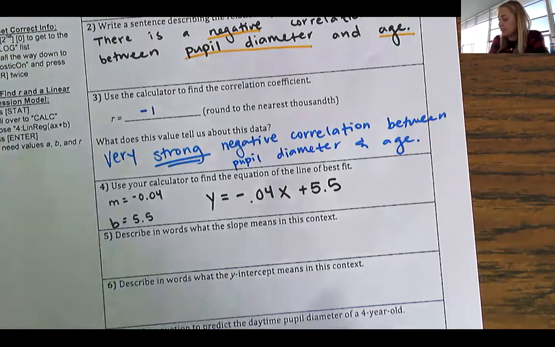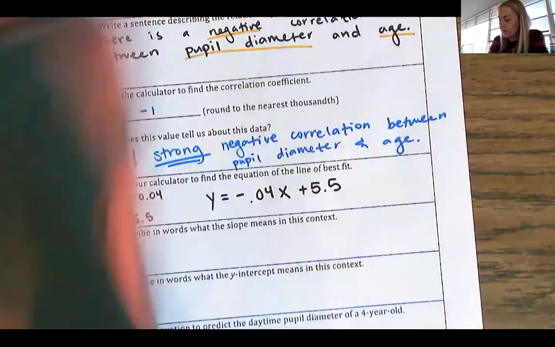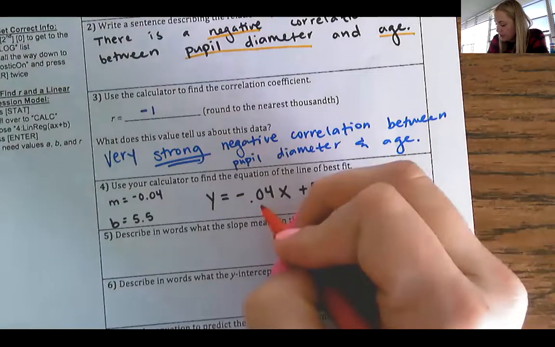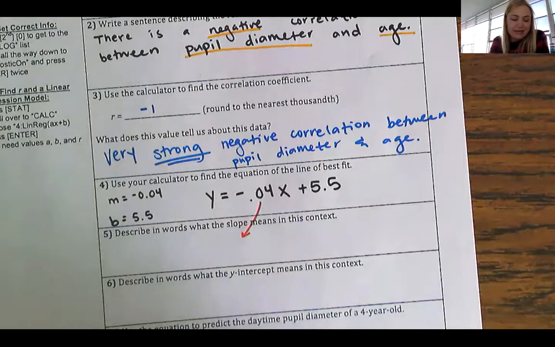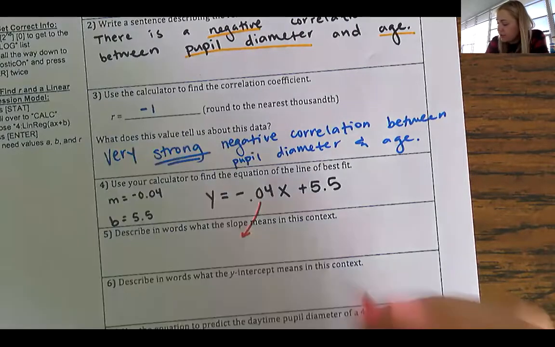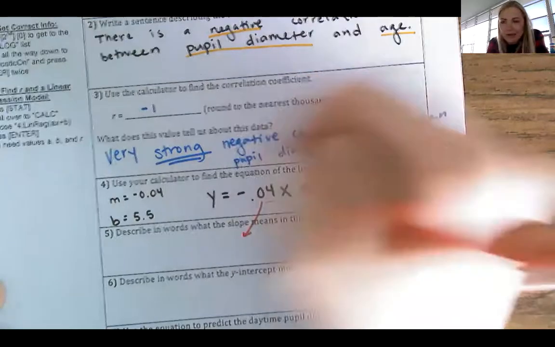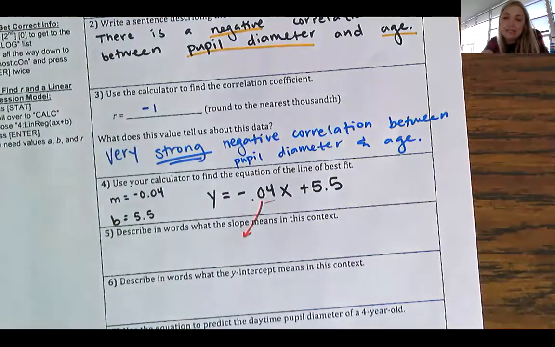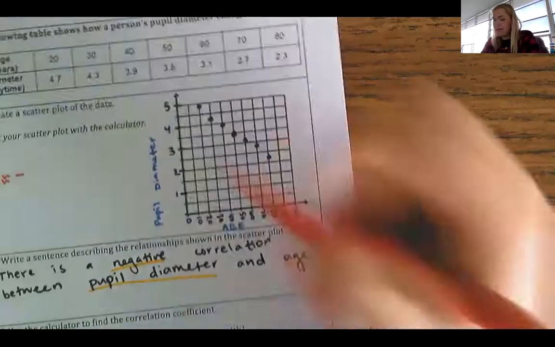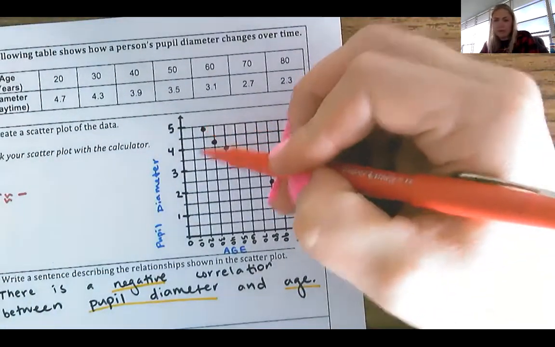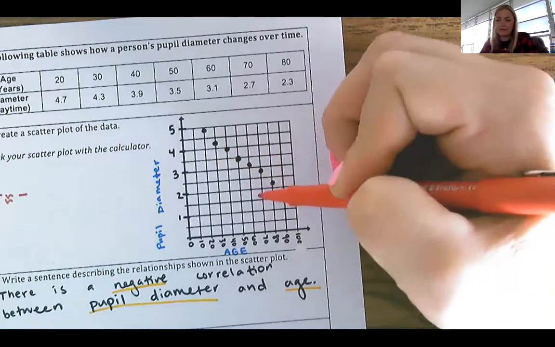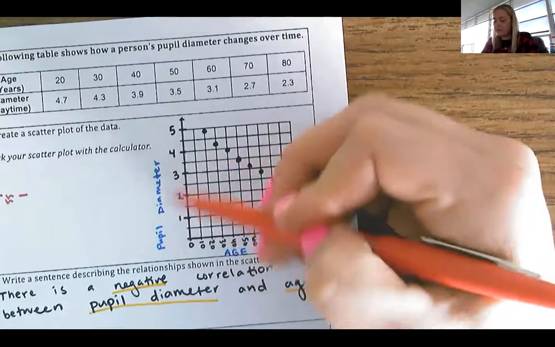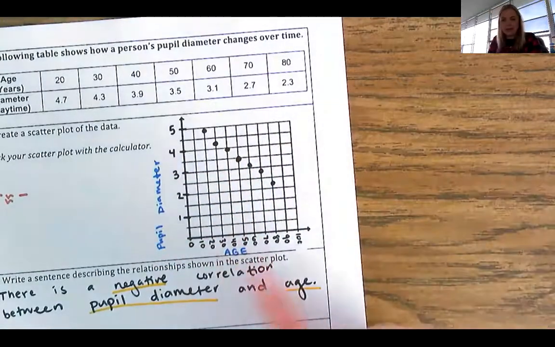So in this context, our slope right here is our negative 0.04. So this is telling us how our rise over run changed. So if we've got negative 0.04 technically over 1, that means that it is decreasing 0.04 per one x-axis. So if we look back at our graph, this line of best fit is going down 0.04 to the right 1, down 0.04 to the right 1, down 0.04 to the right 1. It's going down 0.04 pupil diameters to the right 1 year of age.